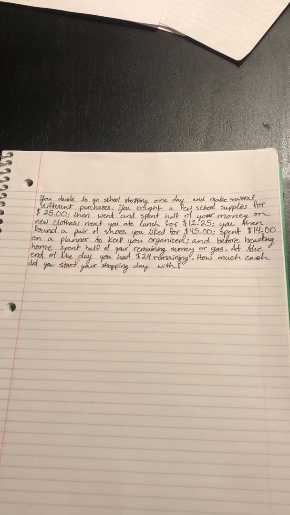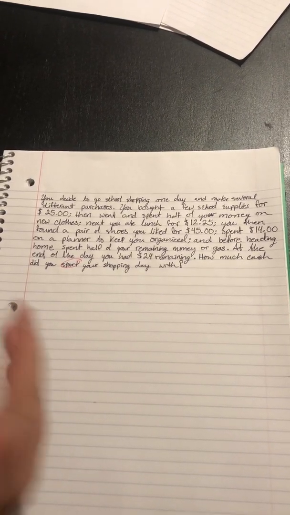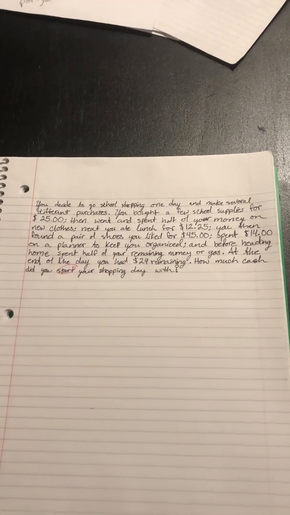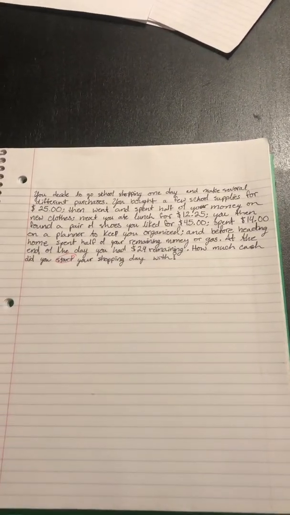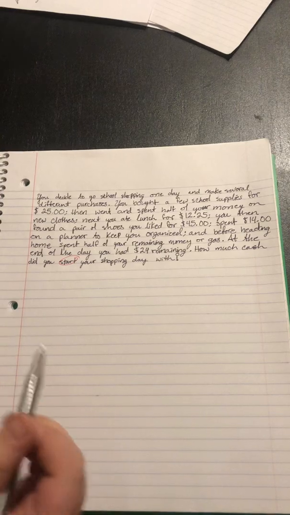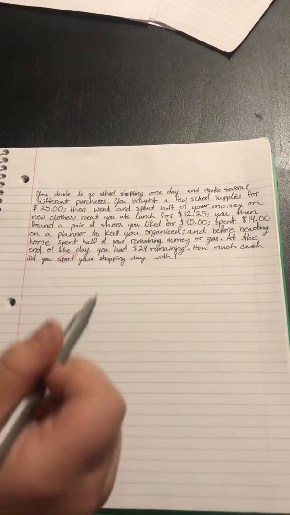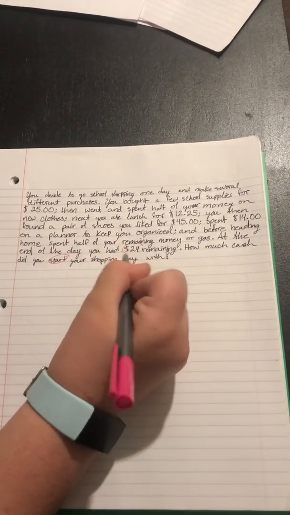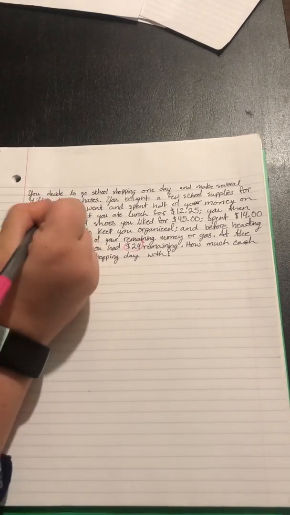So for this plan, I'm going to work backwards to figure out how much we started with before we went shopping. When I'm going to do that, I start by circling all the money that I spent.